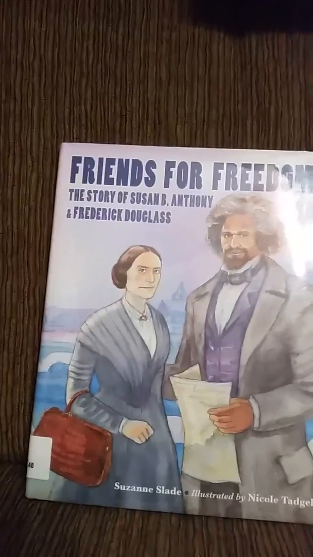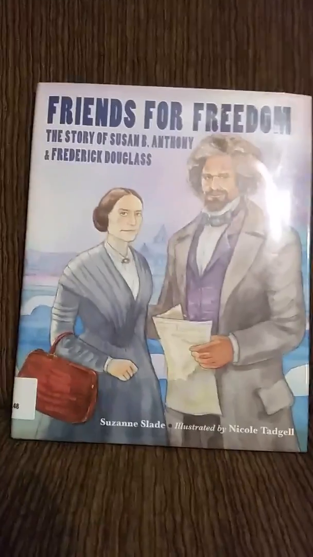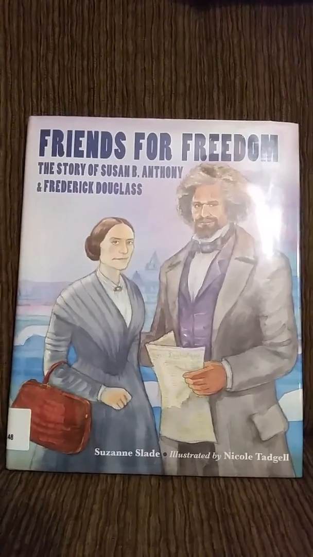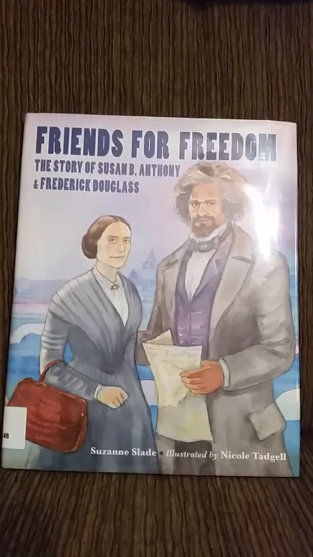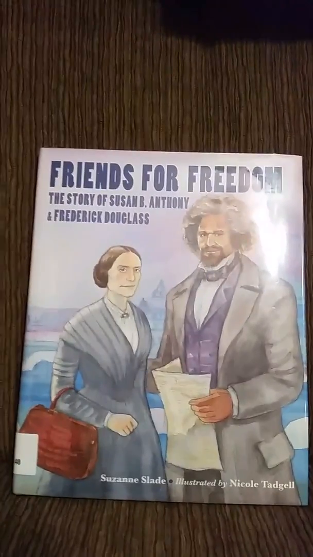I'd like to tell you about a text set that you could use with high school students when working with the concept of women's suffrage. This picture book would be a great one to start with. Friends for Freedom, the story of Susan B. Anthony and Frederick Douglass by Suzanne Slade.